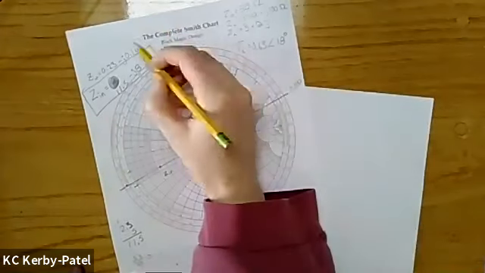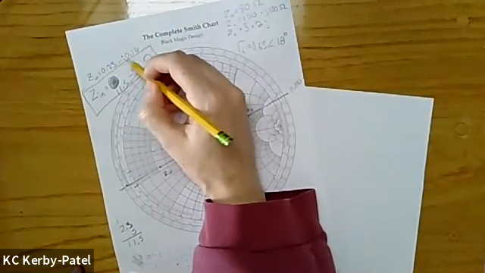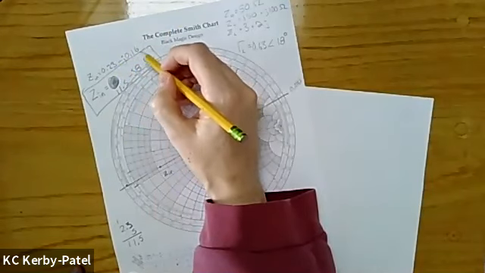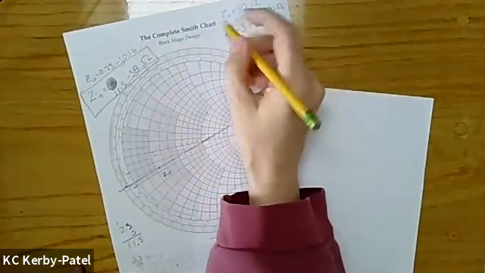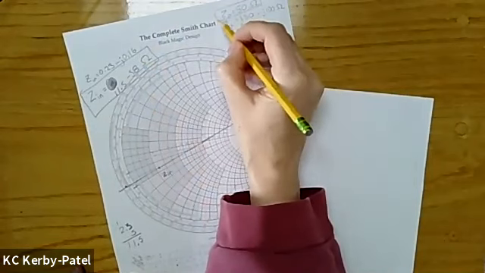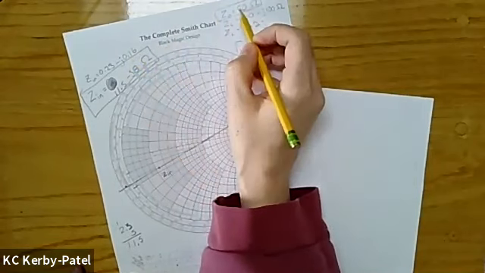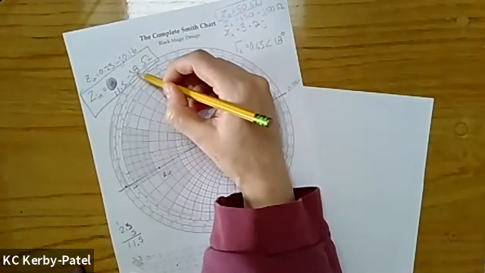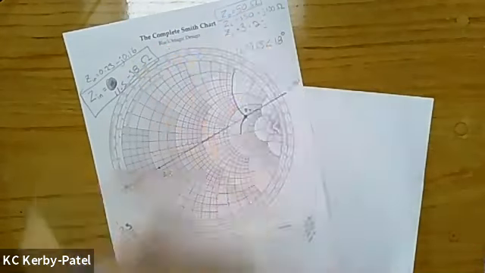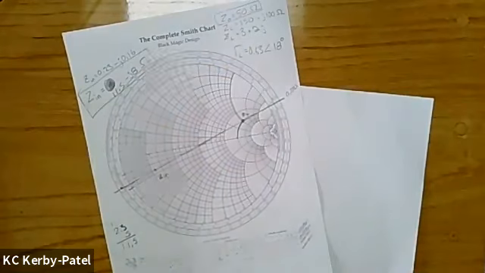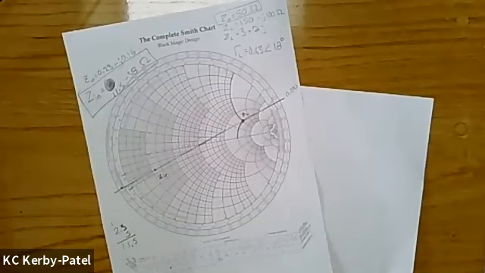And so then I've got minus j0.16. And then I multiply that by my characteristic impedance, which is 50 ohms. 0.16 times 50 gets me 8. So then I have minus j8 as the imaginary part of my input impedance. Got it. Thank you. No worries.